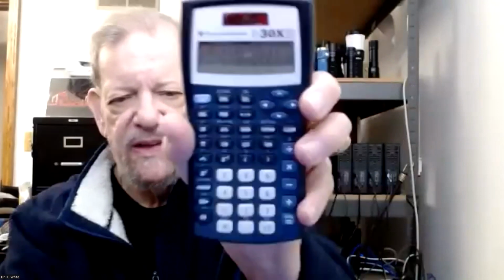All right, here's your calculator. Most of these are the same, but this one you should buy. It's inexpensive and it never failed me. I've had this for at least 10 years. But anyways, it's in the syllabus, the name, Texas Instruments.